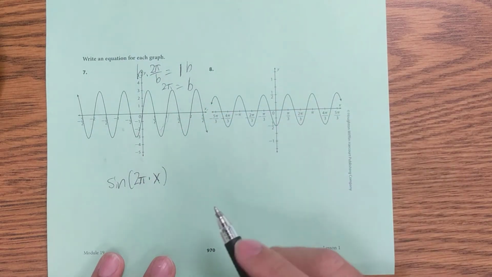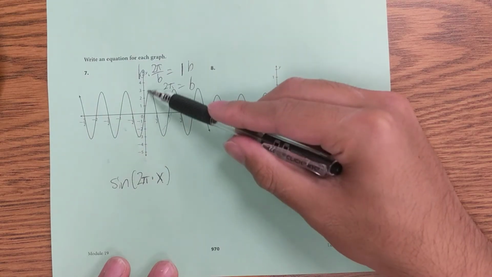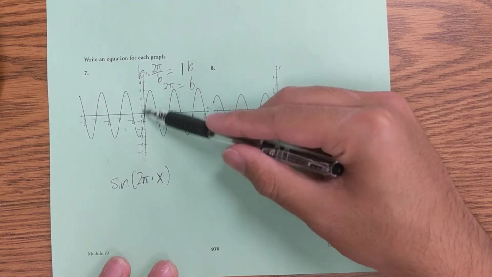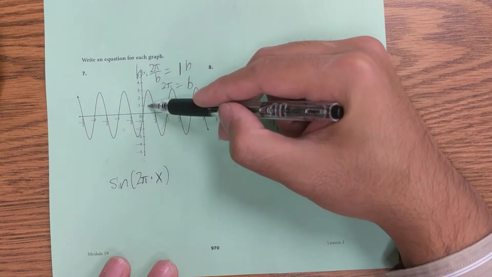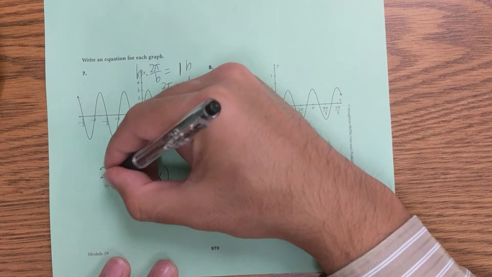x. Okay, there is no midline shift, there's no vertical translation, but the amplitude, instead of the max being at 1, the max is at 3.